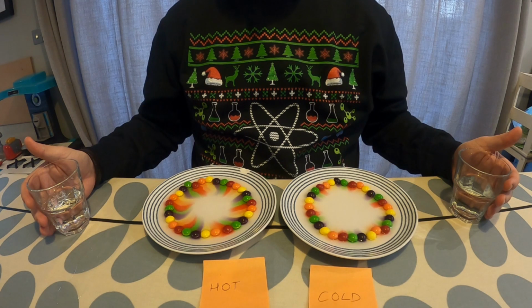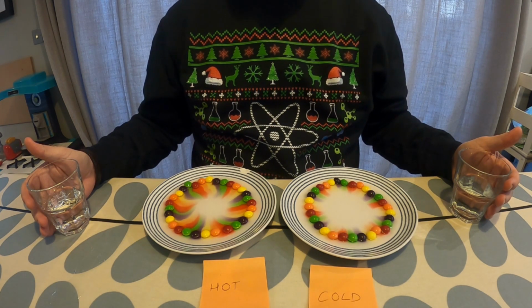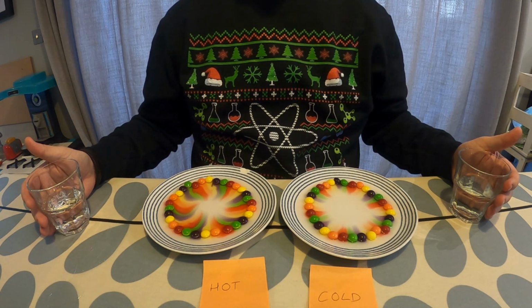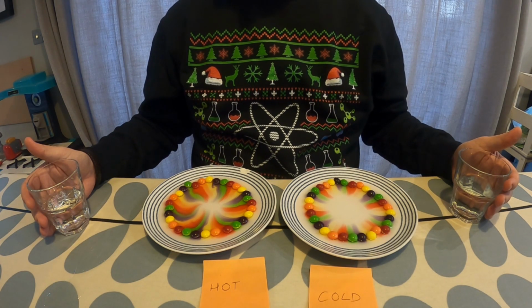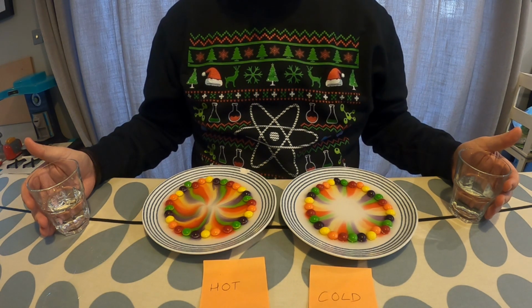As you probably expected following the candy cane experiment, the Skittles that were on the plate with hot water dissolved faster than those on cold water. And again, this is because hot water has more energy, so the water molecules move around faster and they are hitting in to the sugar on the sweets faster and more regularly than on the cold water.